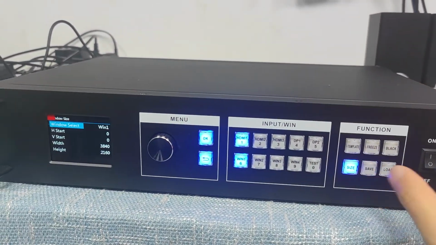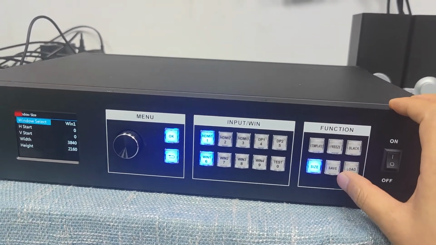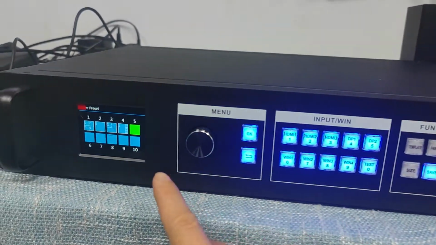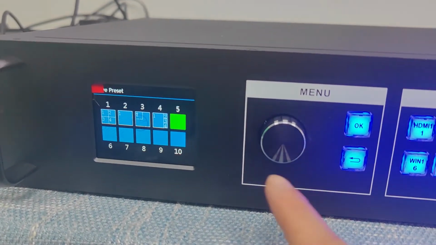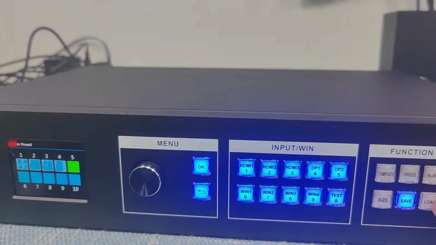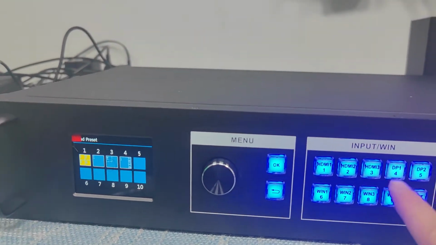And size is for us to change the size of the windows. Then we have the save button, with which we can save the presets. Right now we already have 3 presets saved. We can support 10 presets. And then we can also load the presets. We can just load preset 1.